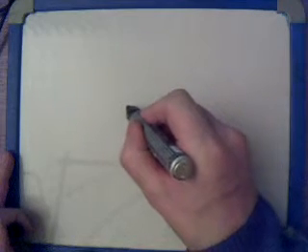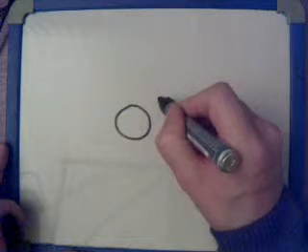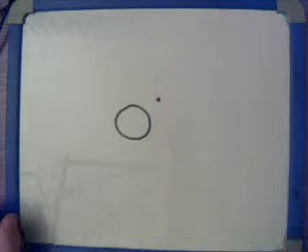Let's draw a picture of the Earth. Here is a small picture of the Earth. Now, if you have an object, say here, it has a certain amount of gravitational potential energy.